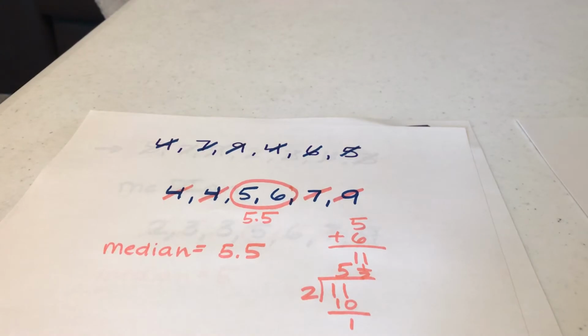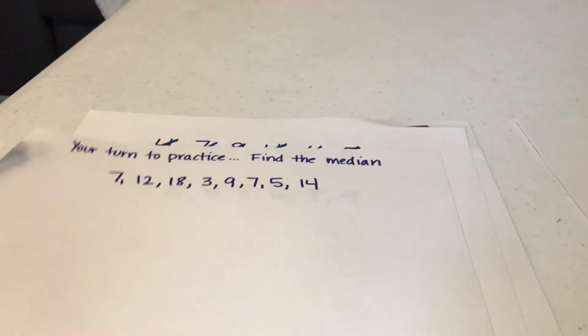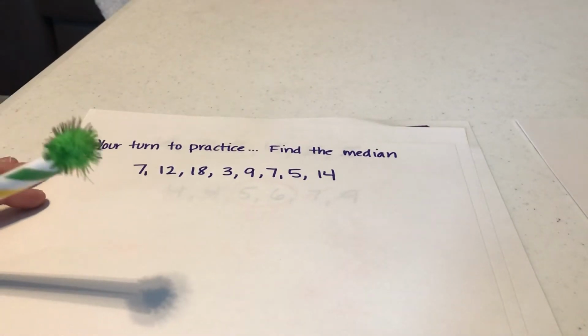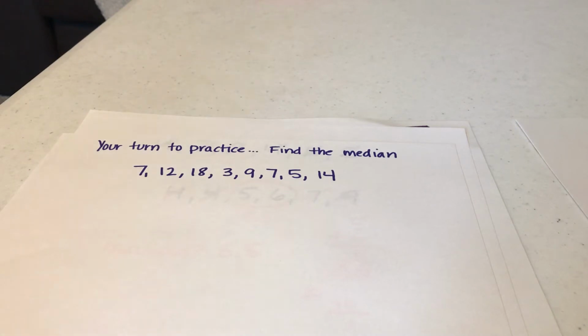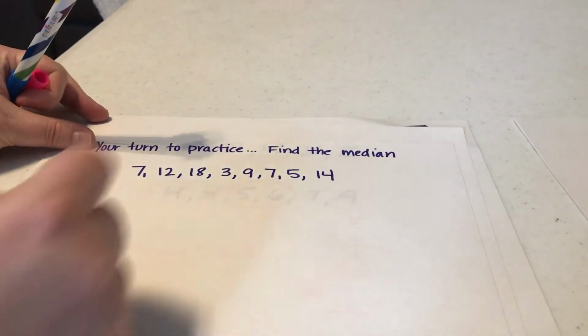I'm going to give you another set of data, and you can pause your video so that you can get a quick piece of paper and you can try it. Okay? Pause your video. Awesome. You should have a piece of paper right now and a pen, and go ahead and try and find the median. Go ahead and pause again if you need to. And I'll solve it for you now to check your work.